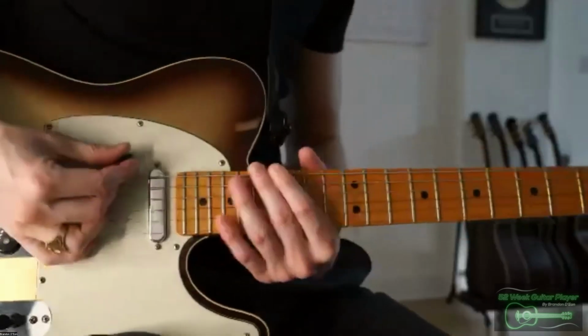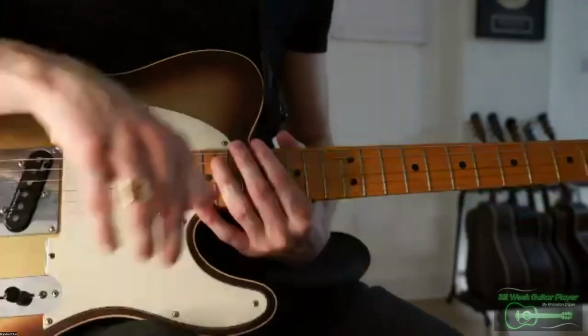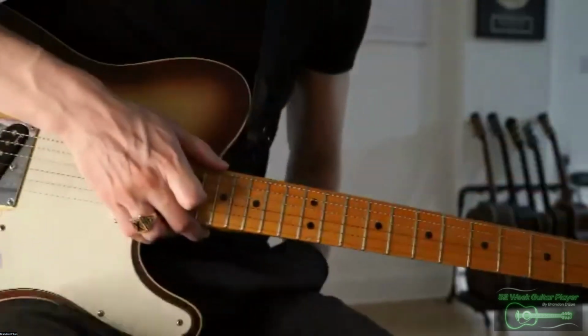I was curious, what are some of your stock phrases that you use? Yeah, sure. Let's talk about that. So, some stock phrases that I use when I play, if I'm playing a pentatonic shape.